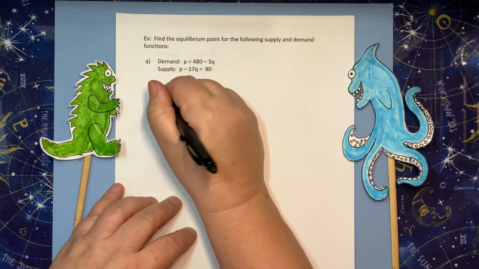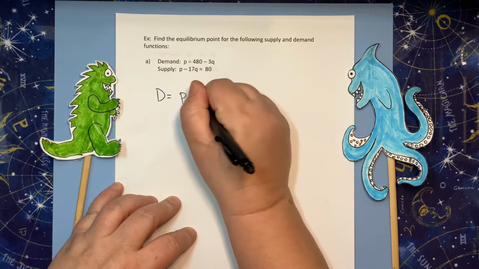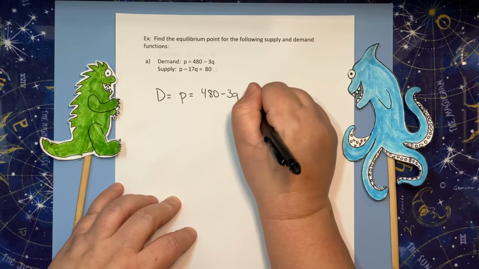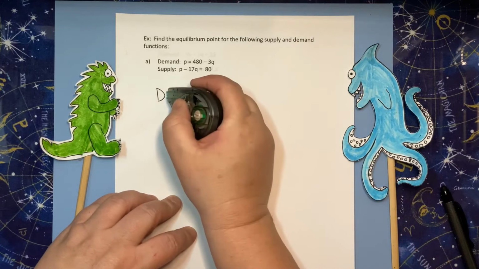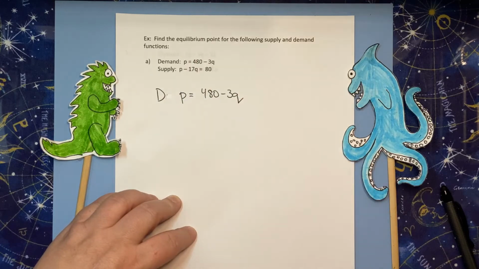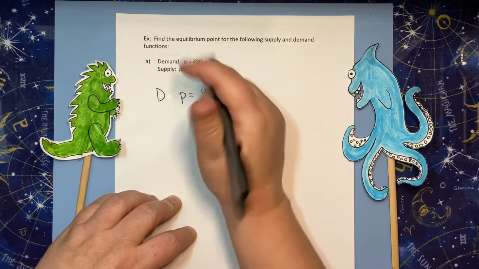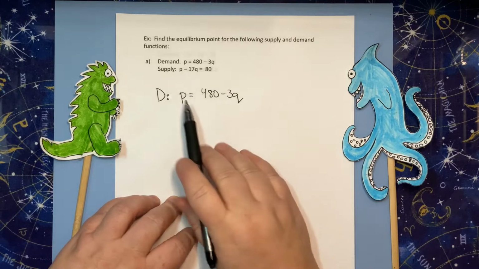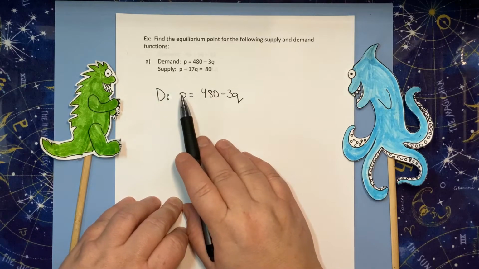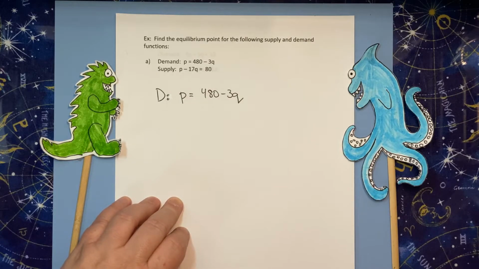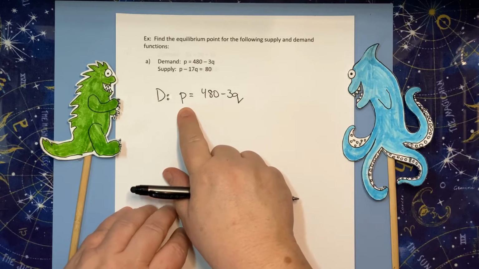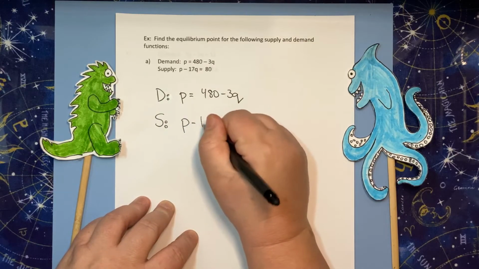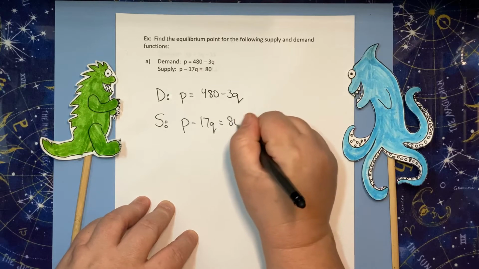So I've got my demand curve, and it is offered to me in this really interesting way where it has been, and in order to not confuse things, let me not use an equal sign there. What I'll use is a little colon. That'll make it easier. So we've solved for P. We've got P equals, which is really interesting. Remember that P represents price. And then we've also got a supply curve, which looks like P minus 17Q equals 80.